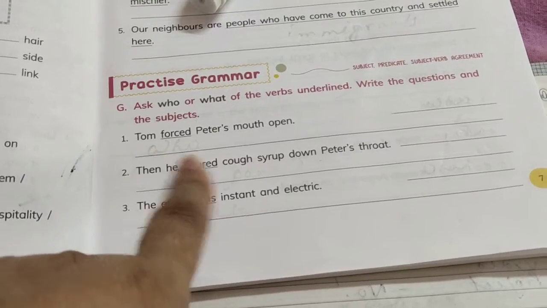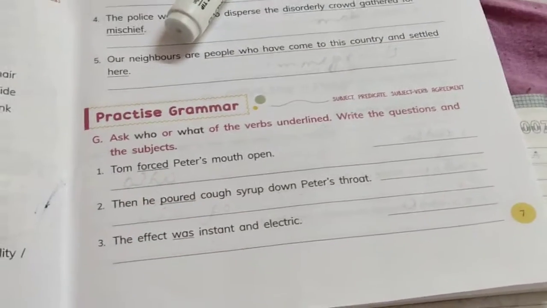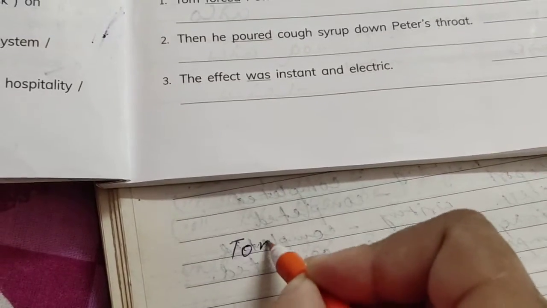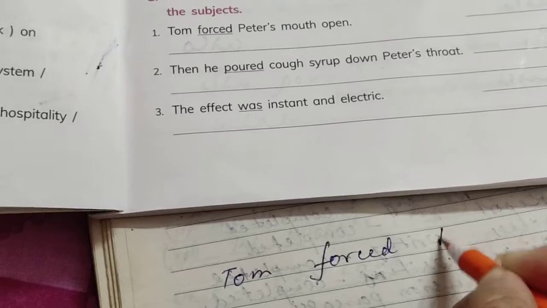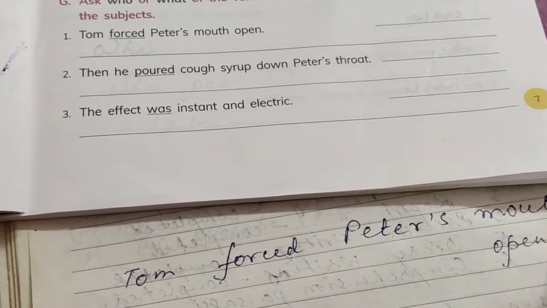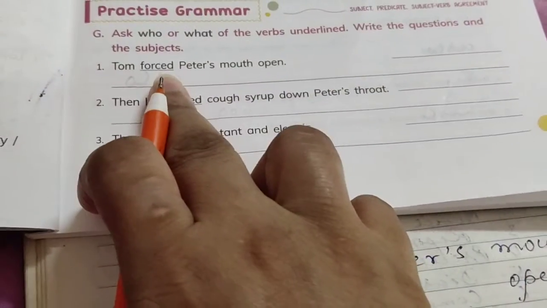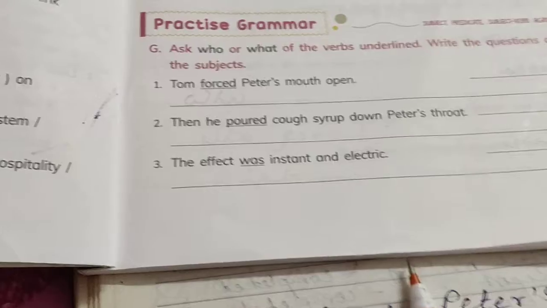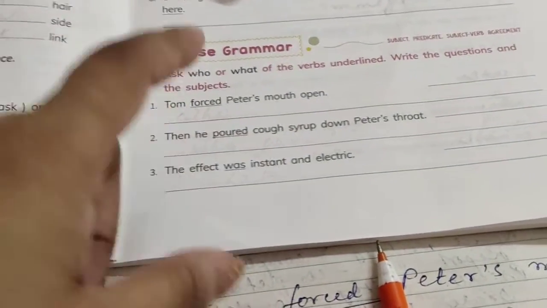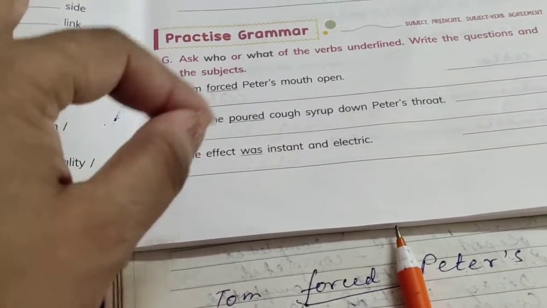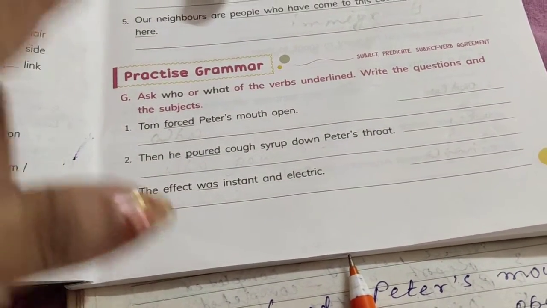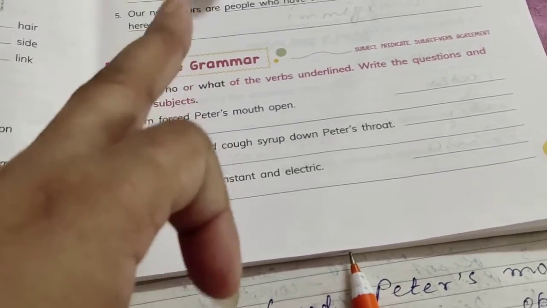Suppose the first one, see, I have done by pencil. I hope it is not visible. See, the first sentence you can see here, Tom forced Peter's mouth open, full stop, right? Now the underlined word, the verb, is forced. Now see, Tom forced Peter's mouth open. There are two words only, two subjects, who and what. You know where you will put who and where you will put what. When I discussed the sentence and how you make the interrogative sentence, at that moment I already discussed this. So I hope you remember, you can do it.